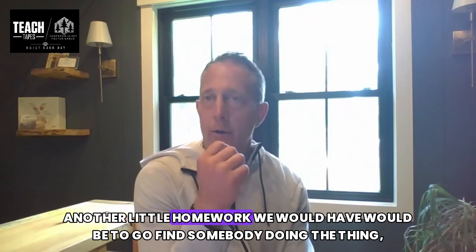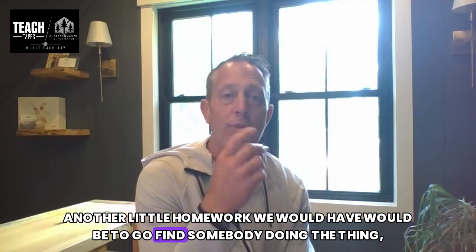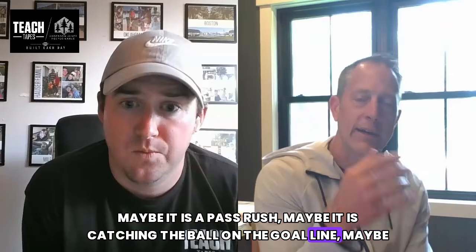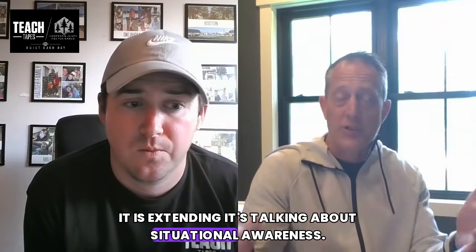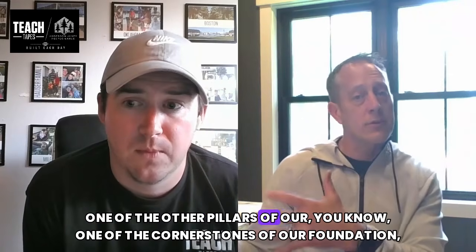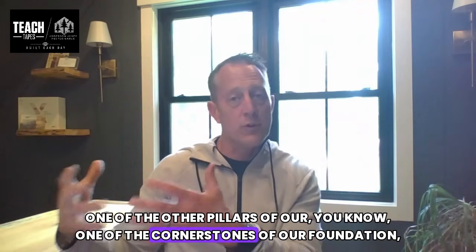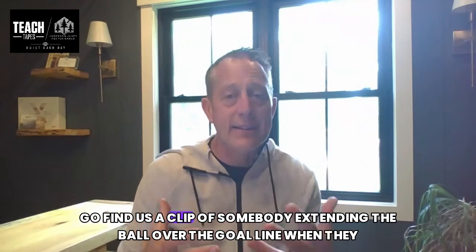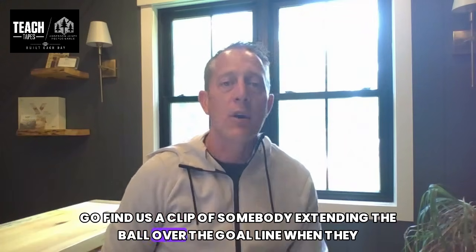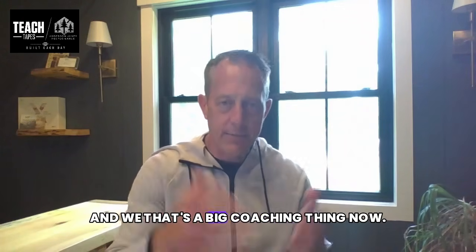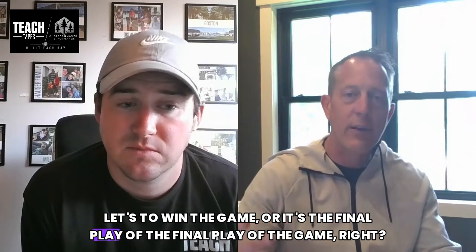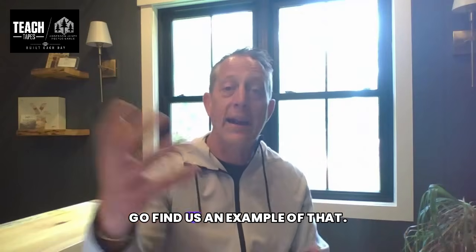Another little homework we would have would be to go find somebody doing the thing, right? Maybe it is a pass rush. Maybe it is catching the ball on the goal line. Maybe it is extending, it's talking about situational awareness. One of the cornerstones of our foundation, right, is being situationally aware. Go find us a clip of somebody extending the ball over the goal line when they shouldn't, right? And that's a big coaching thing now. Everyone talks about it. I never extend the ball unless to win the game, or it's the final play of the game, right? Go find us an example of that.